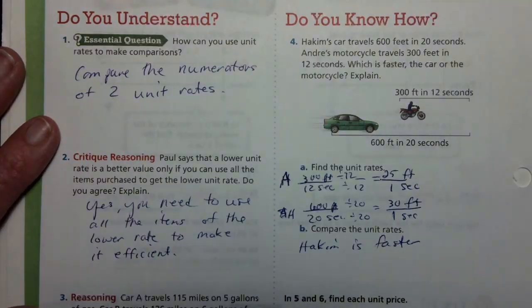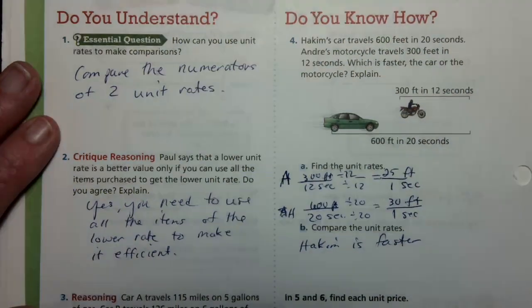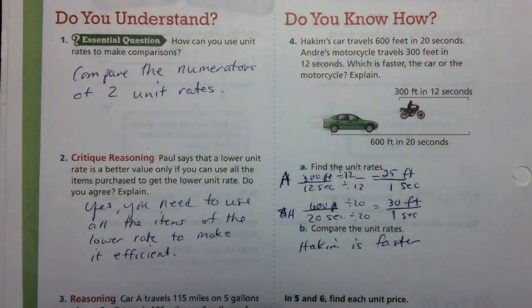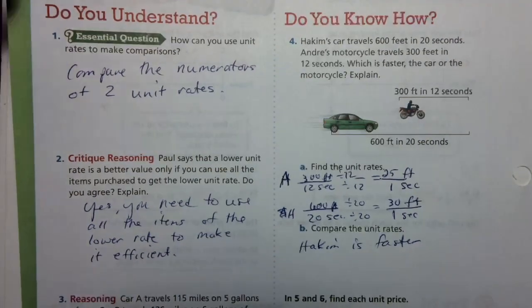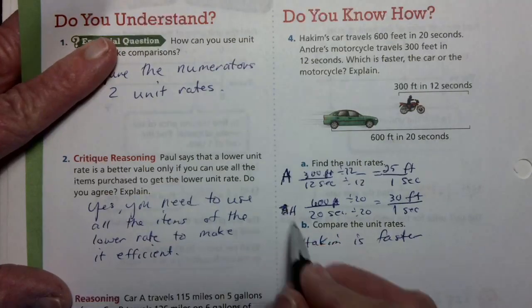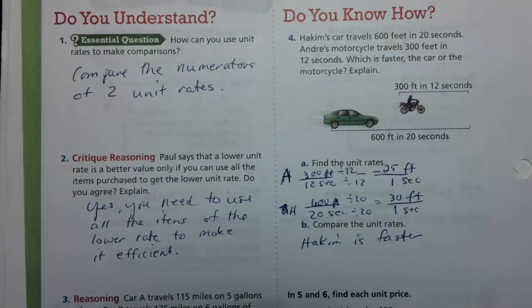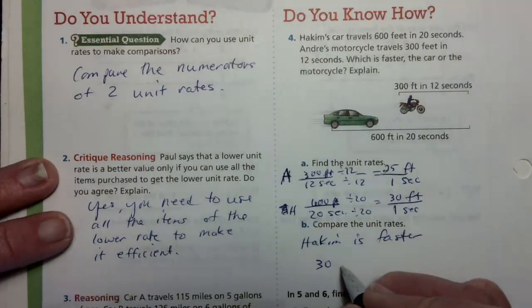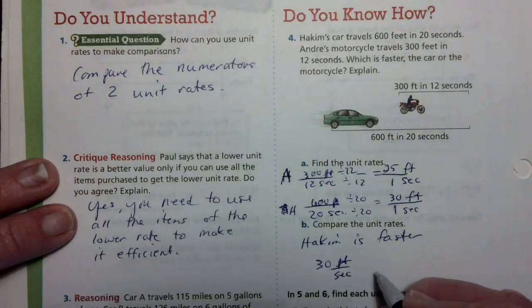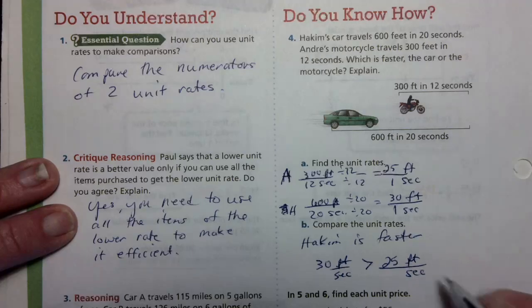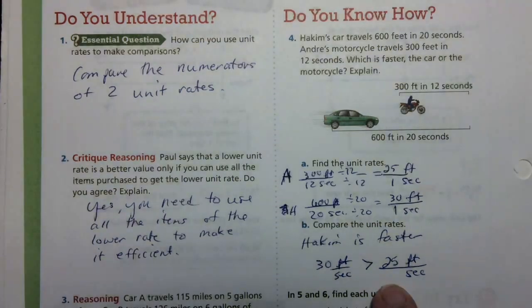Okay? And we do this as individuals living in the real world. We do this kind of stuff all the time. Real life problems. Sorry I got those mixed up on you. Give you a second to get that straight. And that's true because 30 feet per second is greater than 25 feet per second. When there's not a number in front of that second, it's a 1. You don't have to write the 1.